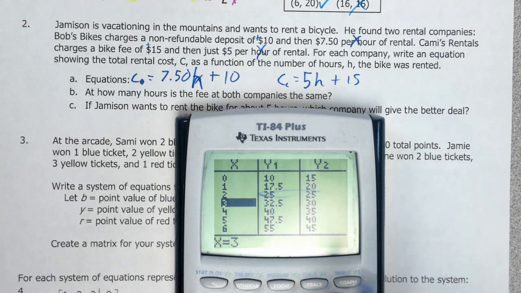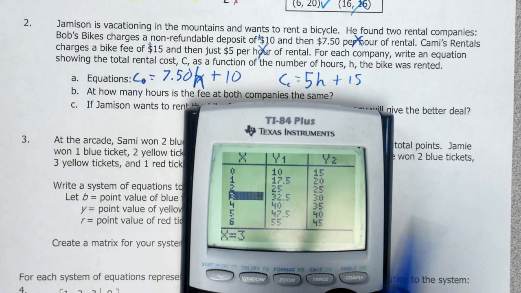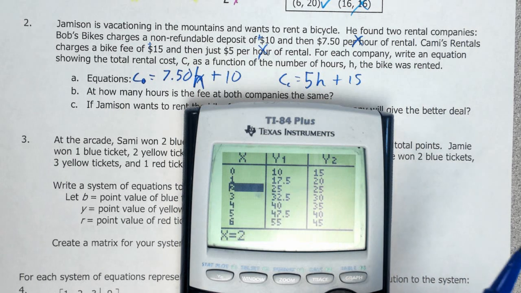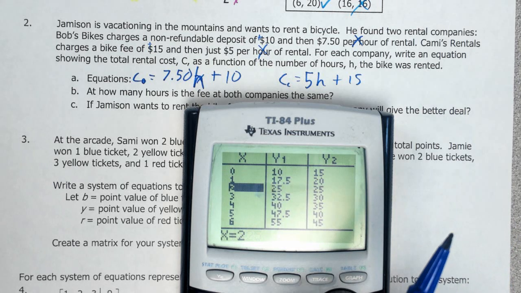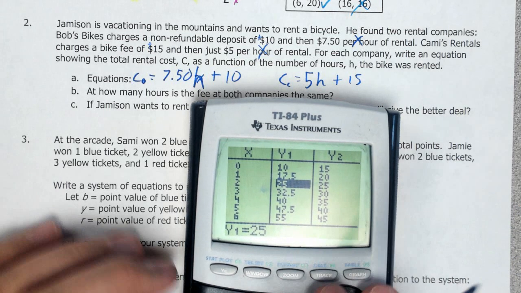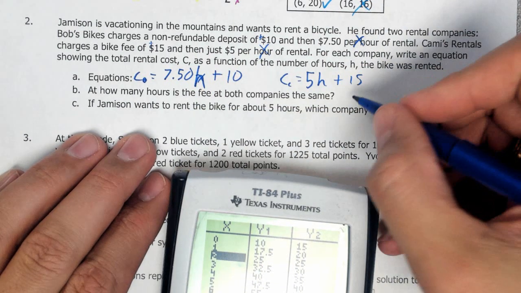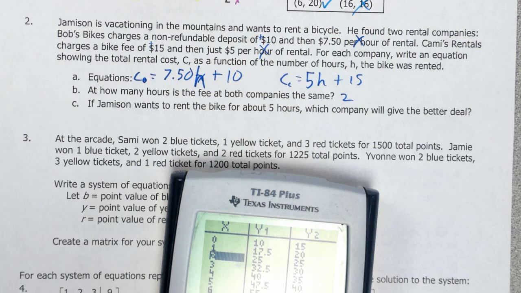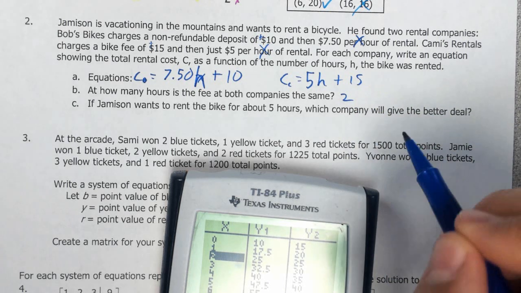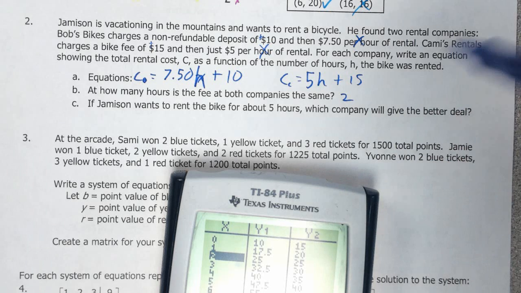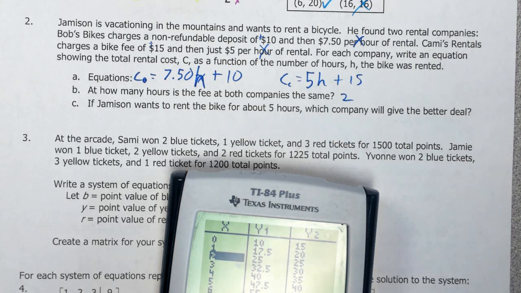There's both equal to 225 there. So that point is 225. How many hours? My x is the hours, so that's going to take 2 hours for us to get there. So where they're equal, after 2 hours, they'll cost the same. So if you are only renting a bike for 2 hours, it doesn't matter which bike shop you choose to rent from. It will be the same cost.